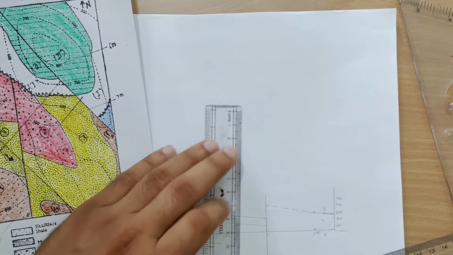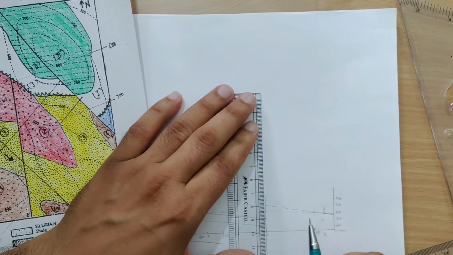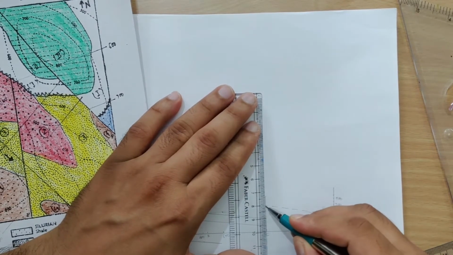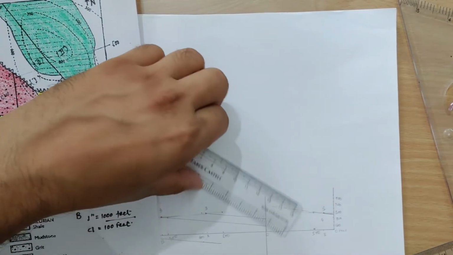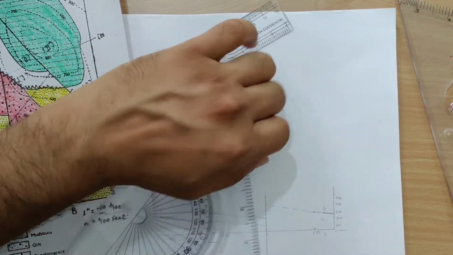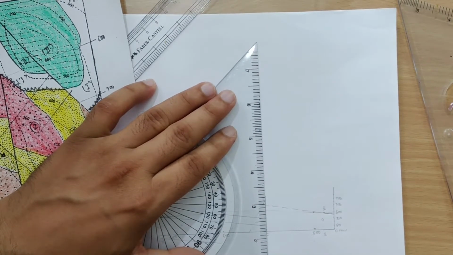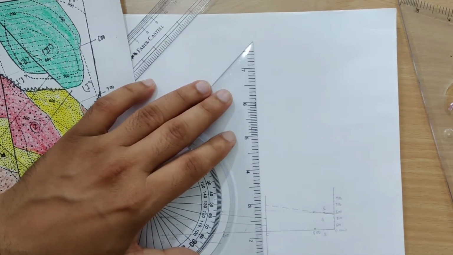If we draw it over here, the vertical thickness for bed 3 is 200. So it is just above the profile line, somewhere here.